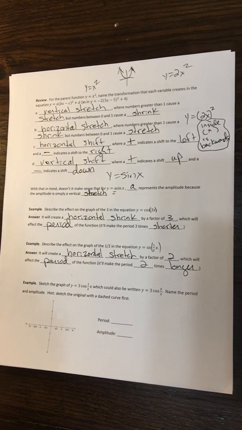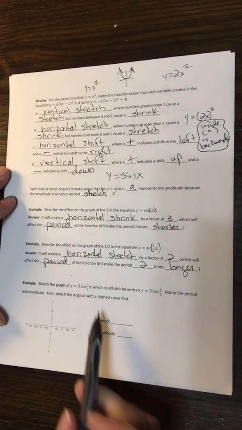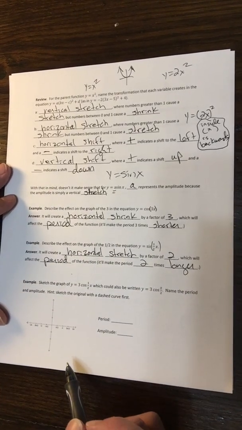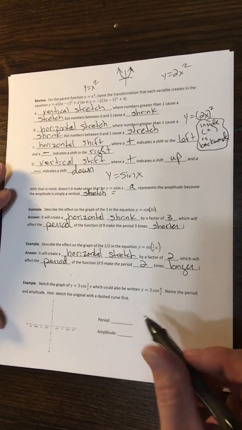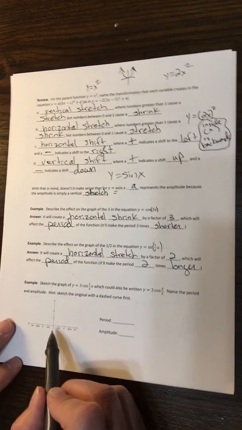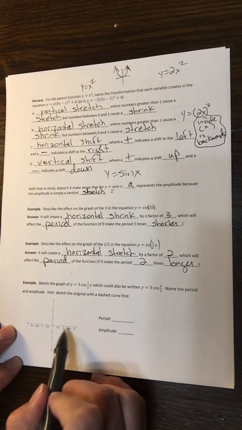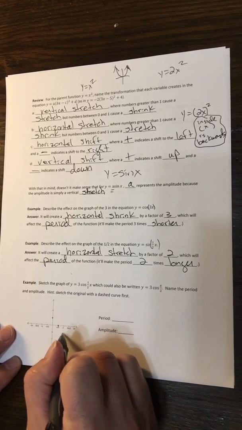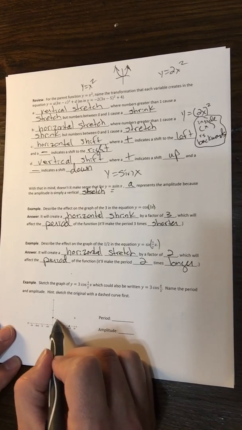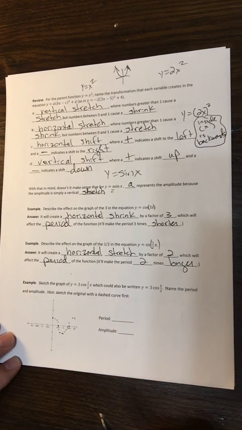Name the period, the amplitude, and then sketch it. Okay, you could sketch the original. It could help you out a lot. The period, it was 2 pi, right? The period of the cosine function was 2 pi. Let me just, real quick, I'll put the dots there. It says to hint, do a little sketch. There you go. There's a good starter.